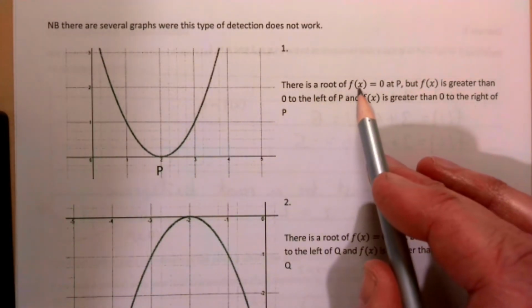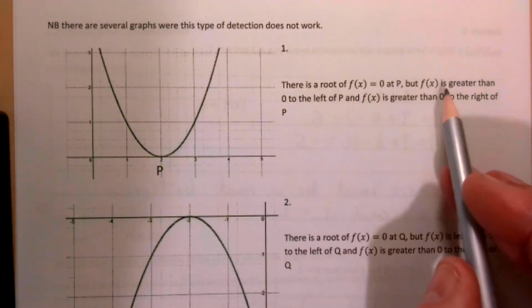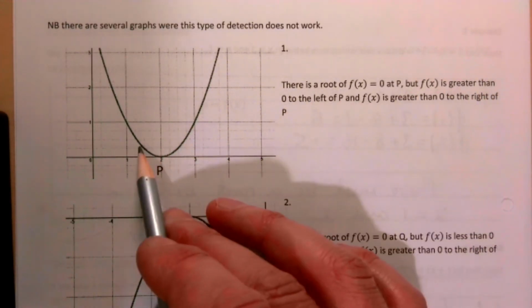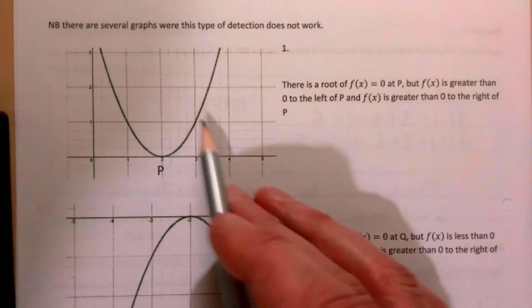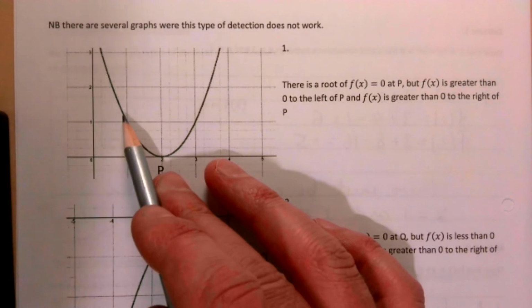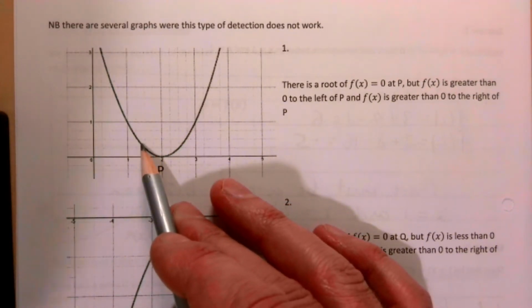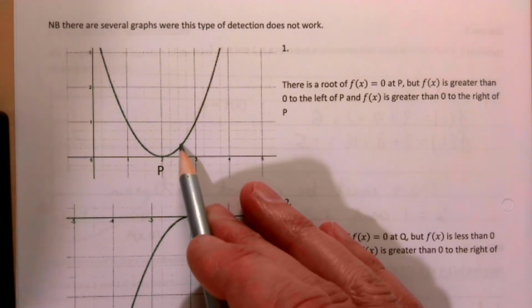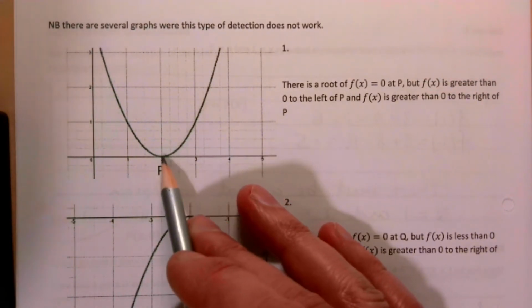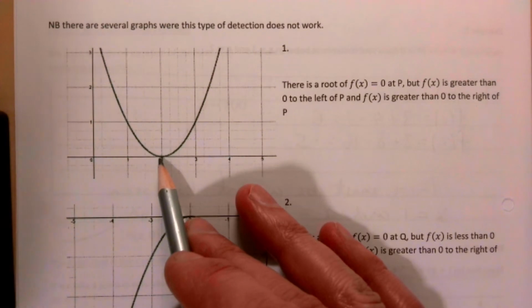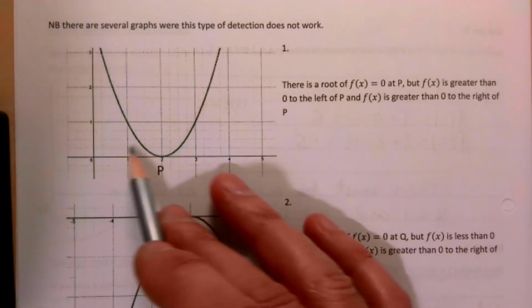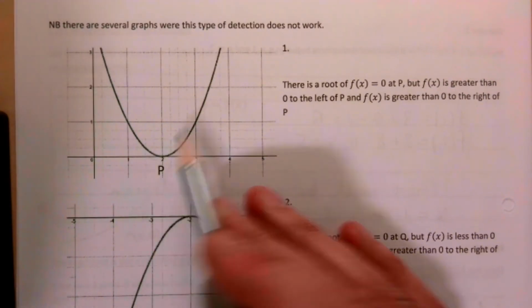If there's a root, f of x equal to 0 at p, but f of x is greater than 0 to the left of p and greater than 0 to the right of p, so it's just touching, then if you put in a number smaller than p, you're going to get a positive. If you put a number after p, you're going to get a positive. However, there is a root at p, and you sort of miss it because you don't realize that there is a root, because the curve just touches and goes back.